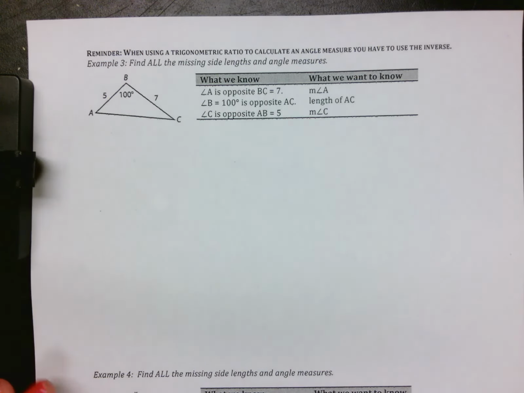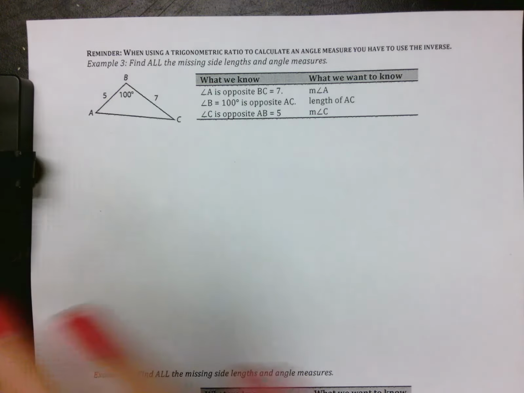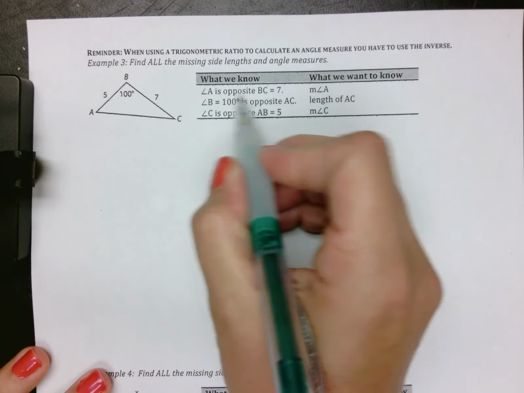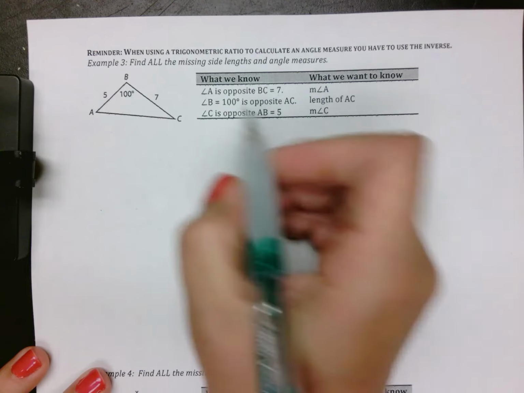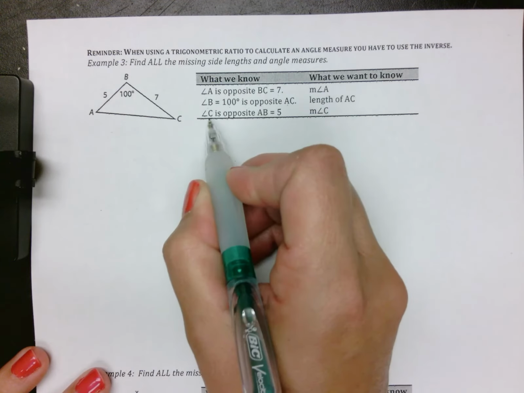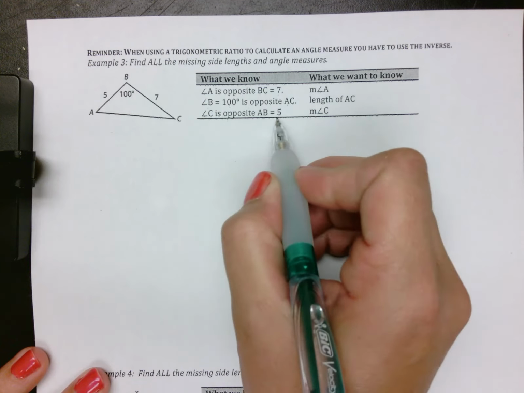So in example 3, we want to find all of the missing side lengths and all of the angle measures. This is going to take what looks like a lot of work, but most of the work is in identifying the parts. We know that angle A is opposite side BC, that's 7. Angle B is 100 and it's opposite AC. C is opposite side AB that measures 5.